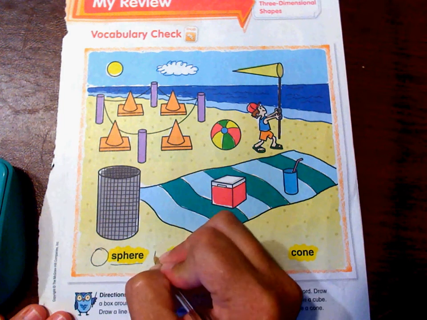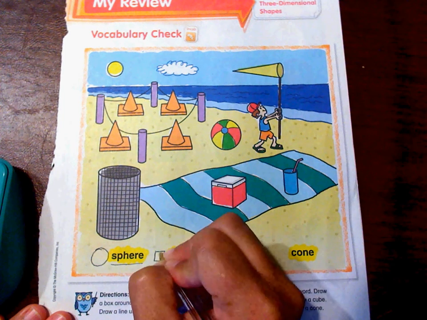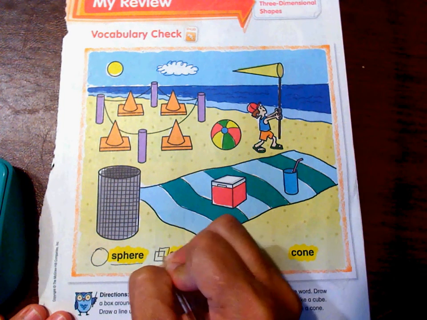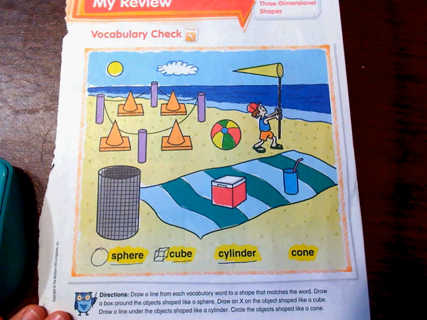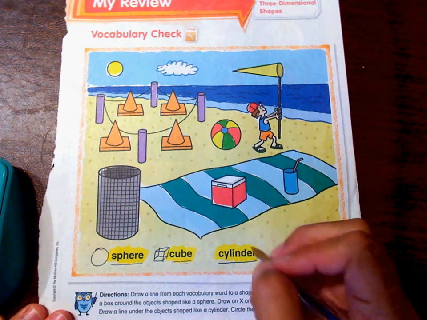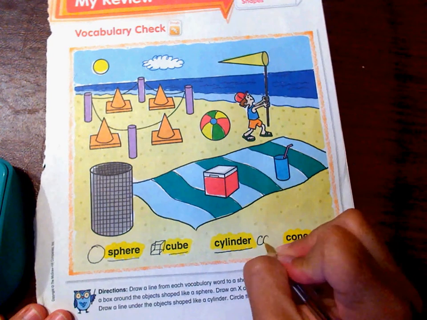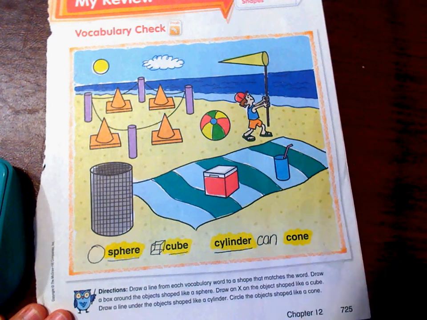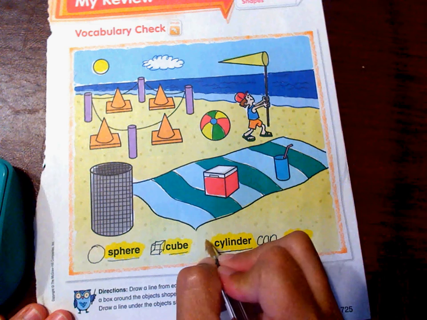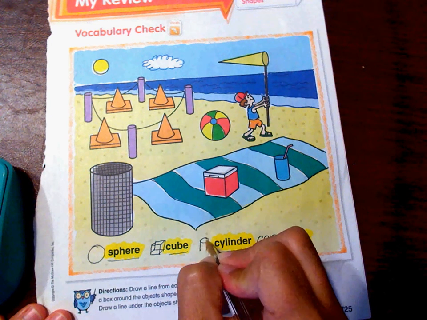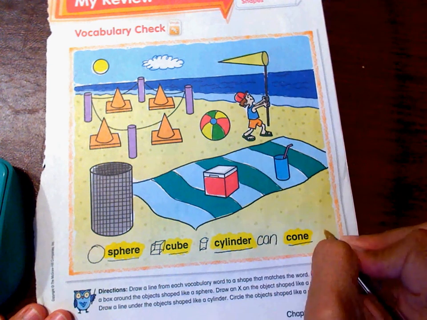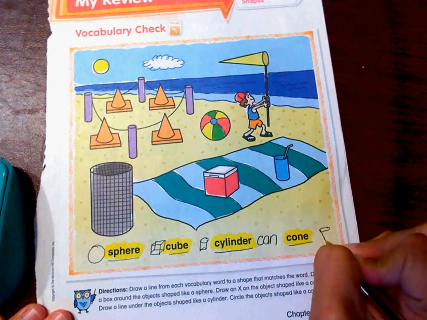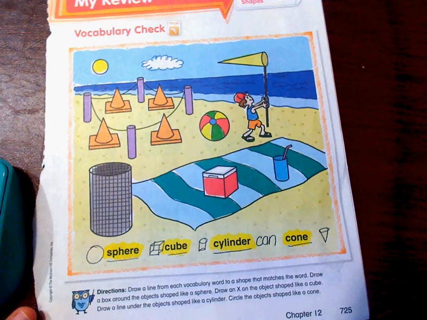If you remember, a cube looks kind of like a dice or a square box like this. Cube. The next shape you're looking for is a cylinder, and I'm going to write my cheat word up there, can. And a cylinder, remember, looks like a can. And then the last shape we're looking for is a cone, and I'm going to do like this to show you the shape of a cone.